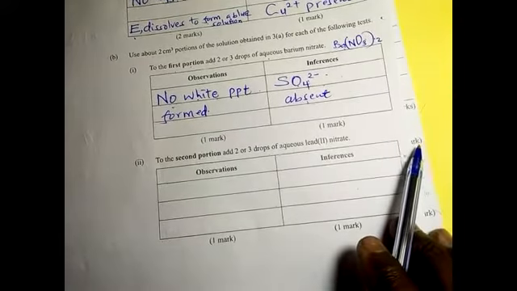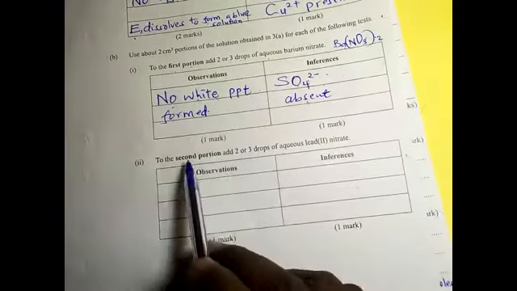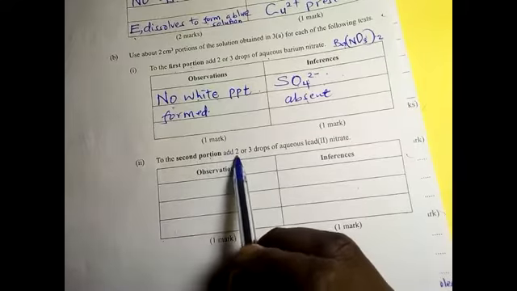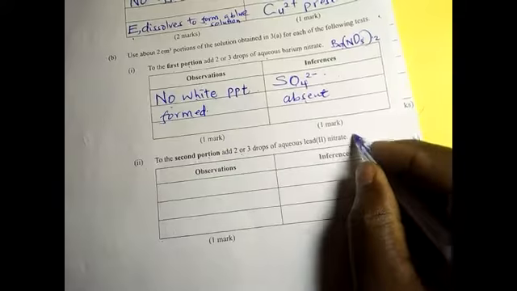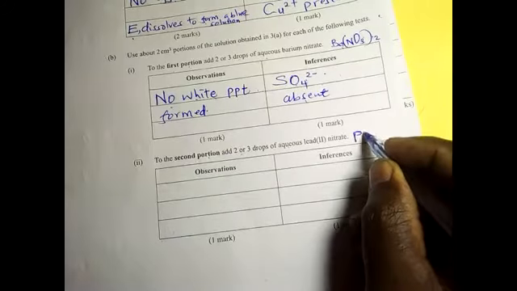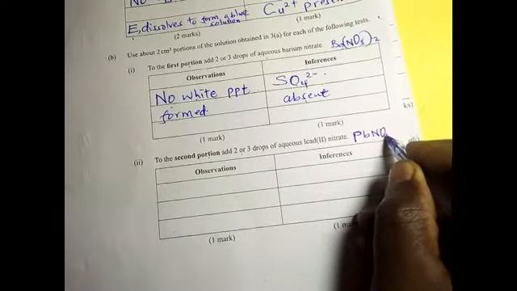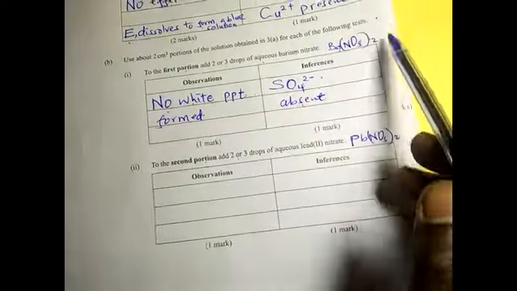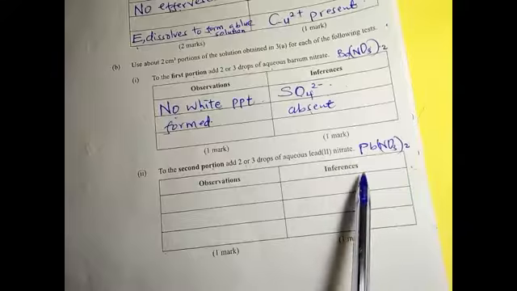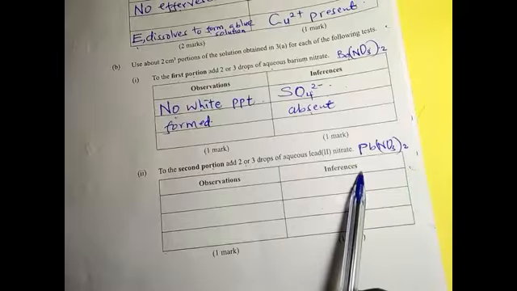That shows maturity and understanding of the concepts. To the second portion, add 2 or 3 drops of aqueous lead nitrate. We are adding lead nitrate. Now remember, from here we have said there is no carbonate, so let us see the observation here when we added lead nitrate.